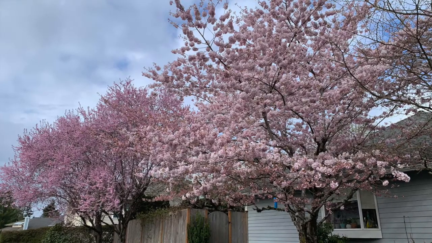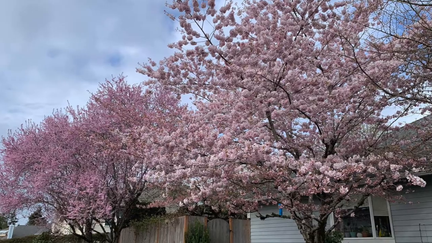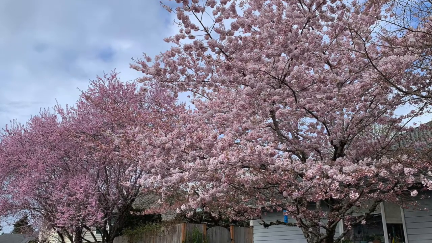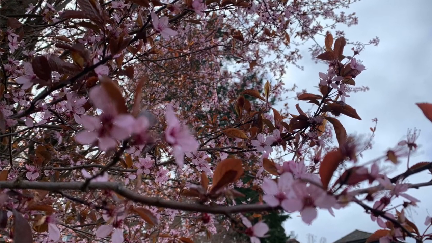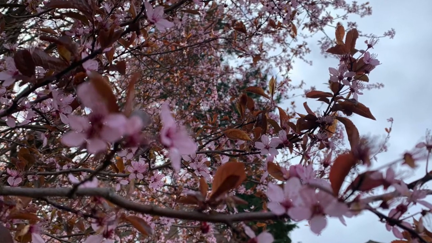One of the most popular flowers in China is called the cherry blossom. And you can see them here in Washington State as well. They're all over the world and they're very beautiful. They're on trees. In fact, have you ever noticed the paintings that are often behind me when I'm doing these recordings? Well, they feature cherry blossoms. These are two paintings that I actually did a long time ago.